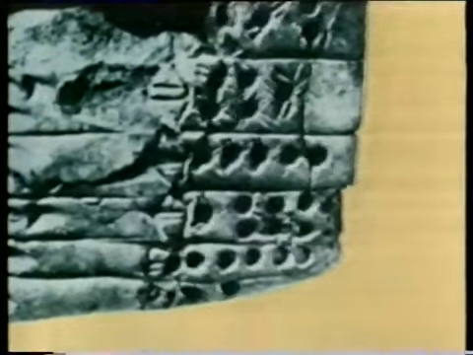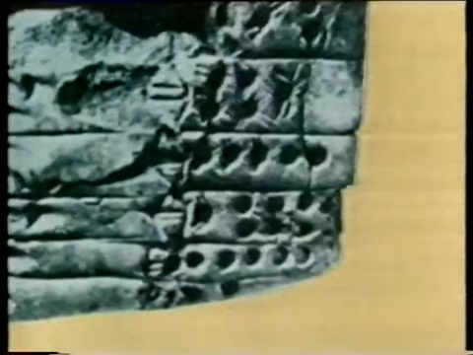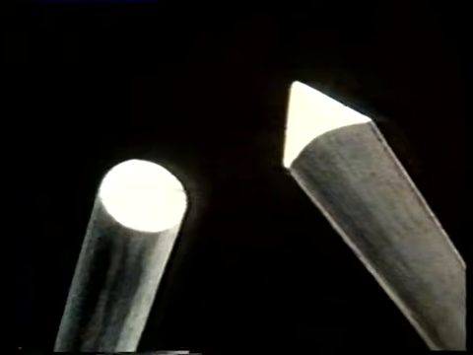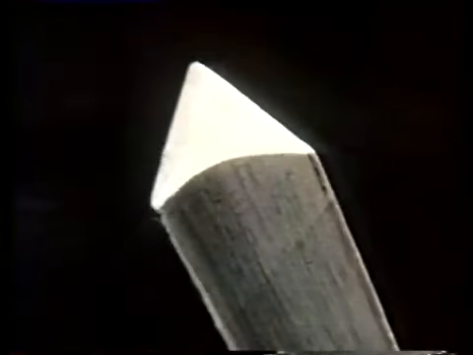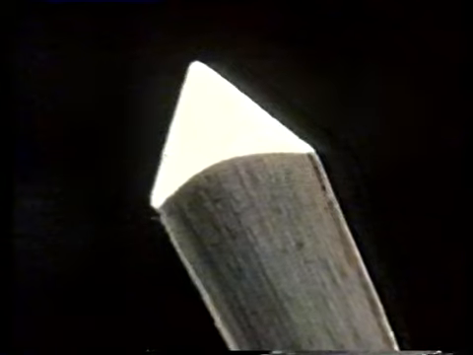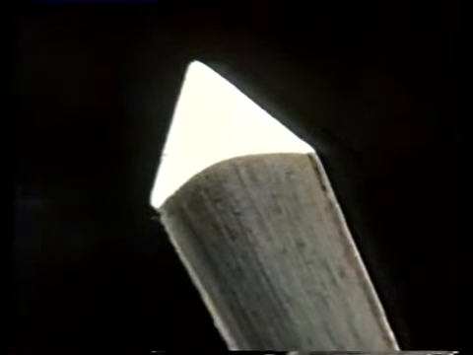At the time when this old tablet was written by the Sumerians, they used two different kinds of stylus. One round stylus for writing numbers, and another wedge-shaped stylus for writing words. The words consisted of wedges.